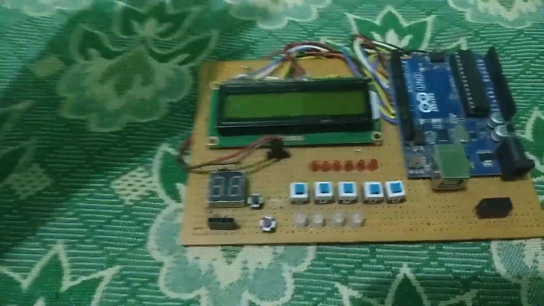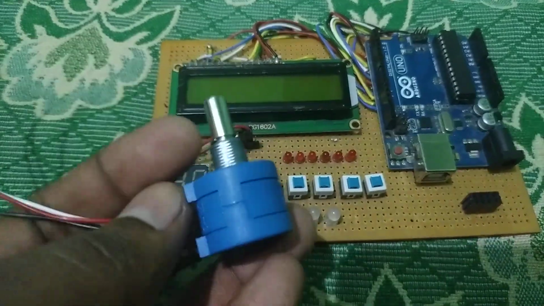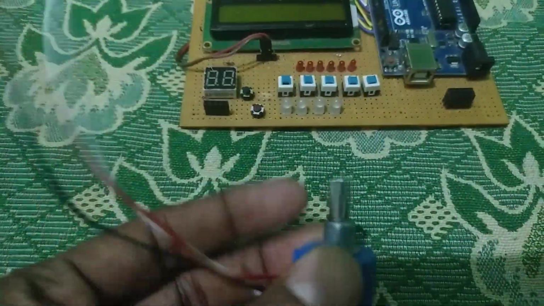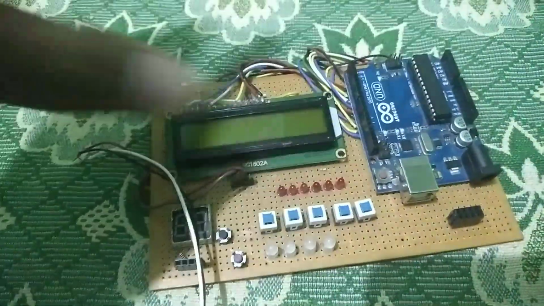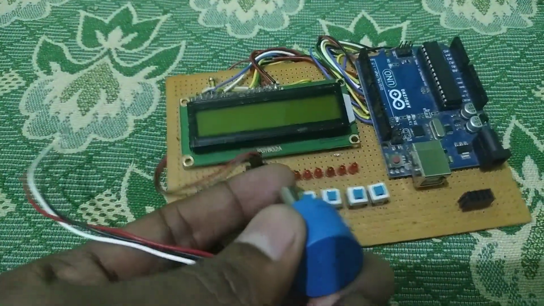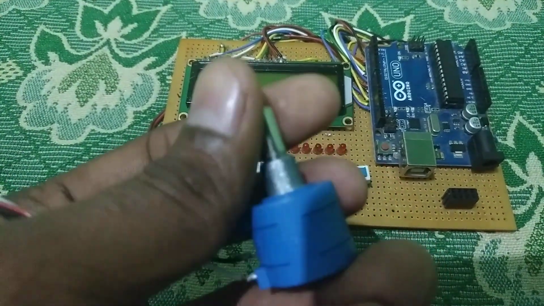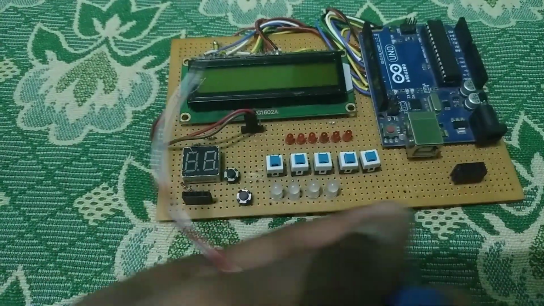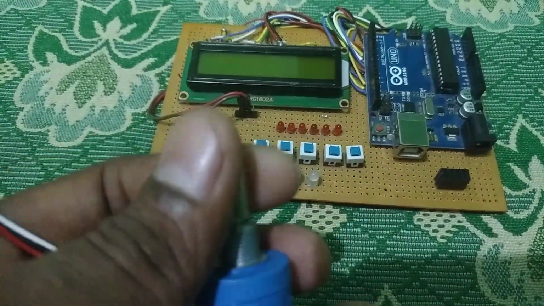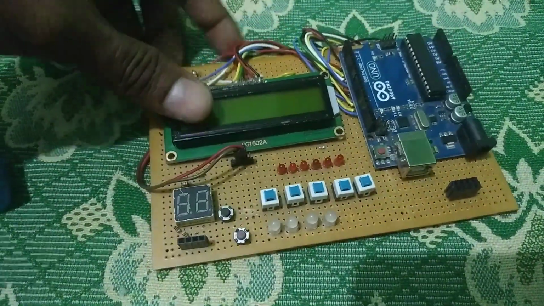Apart from this I have a variable potentiometer. This variable potentiometer we are going to connect to the ADC. Then we will see these variations on the LCD display. For example, this pot has a minimum to maximum value, so we will set values of 0 to 1000. Then we will vary the potentiometer and see the variation on the LCD.